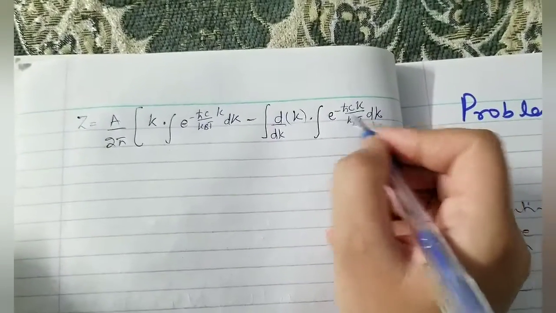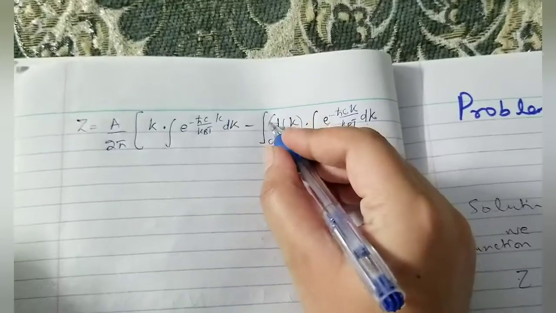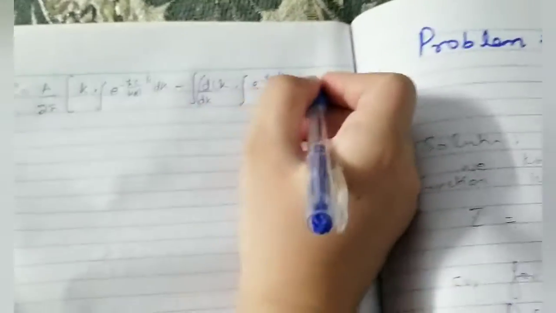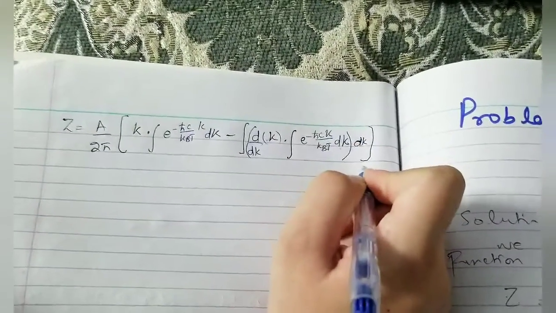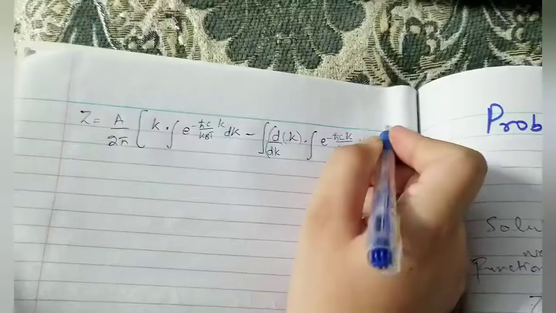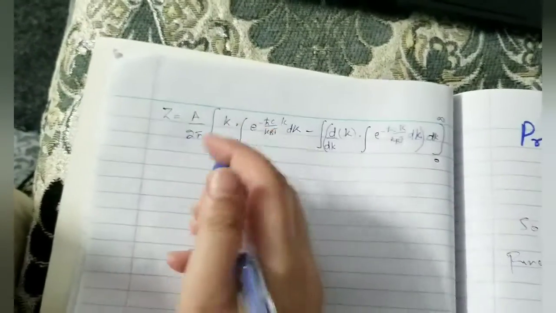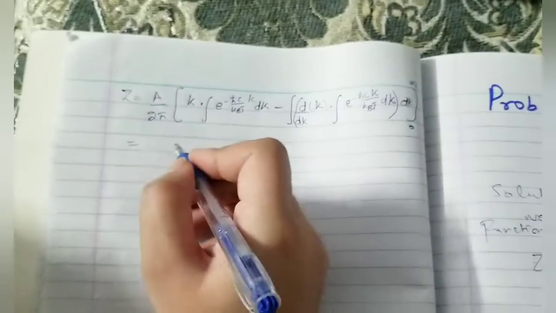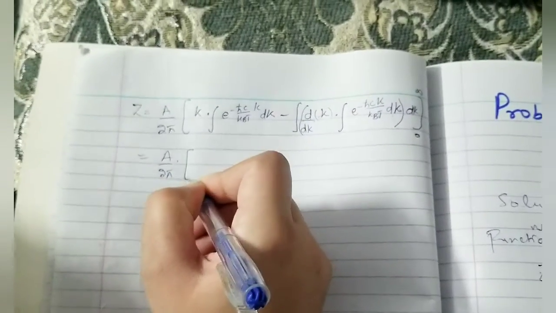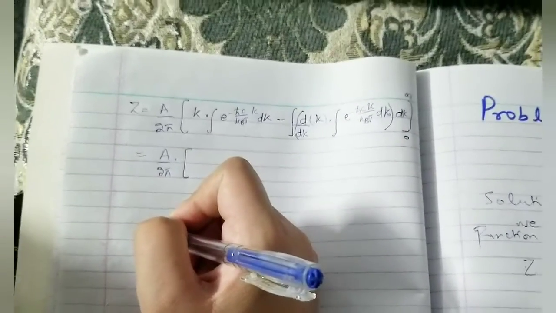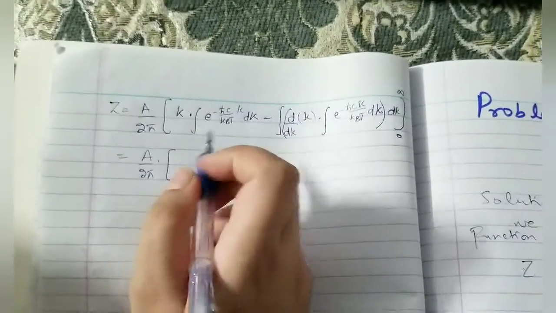After solving this integration and doing this differentiation, the result that we obtain will be integrated again with respect to k. Closing the brackets, the limits of integration will appear here, from 0 to infinity. We'll solve all of these things, and after solving, the result will experience the limits of integration.